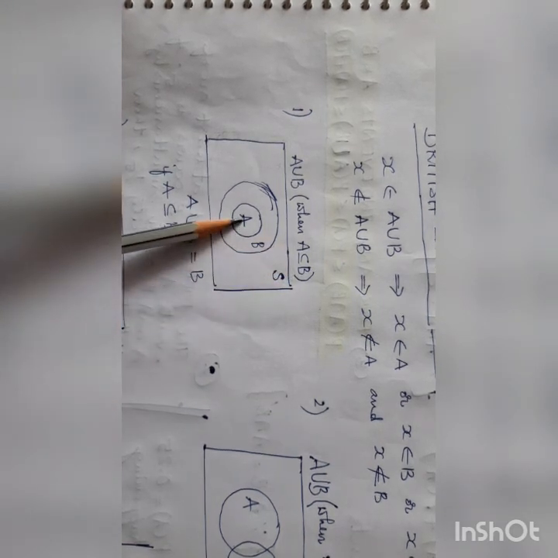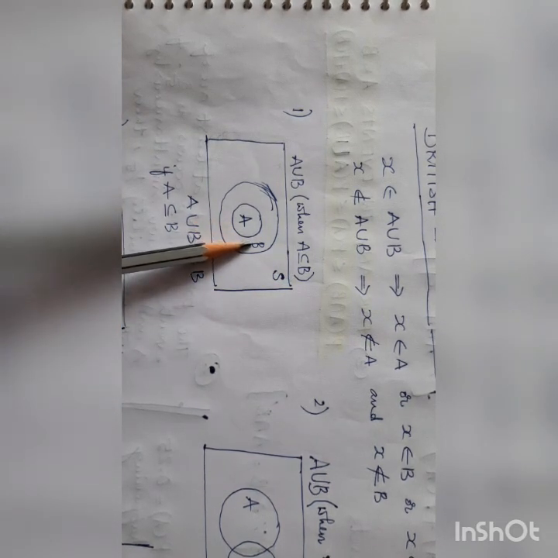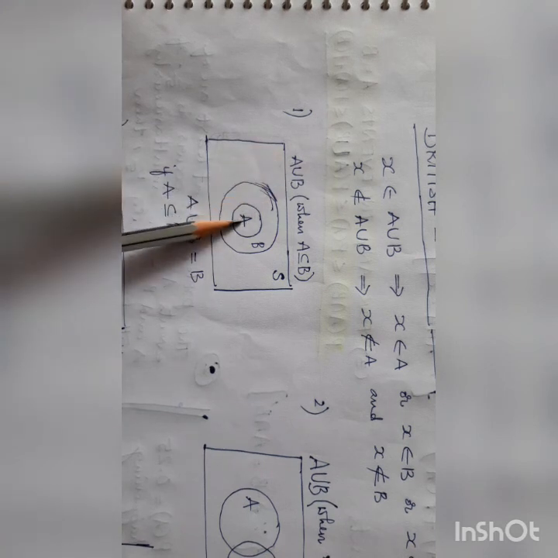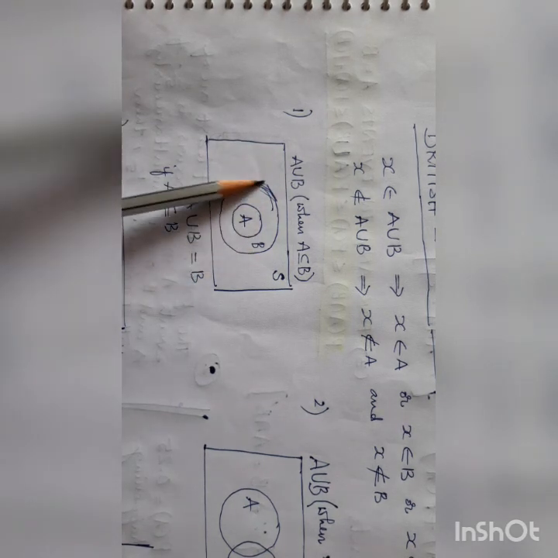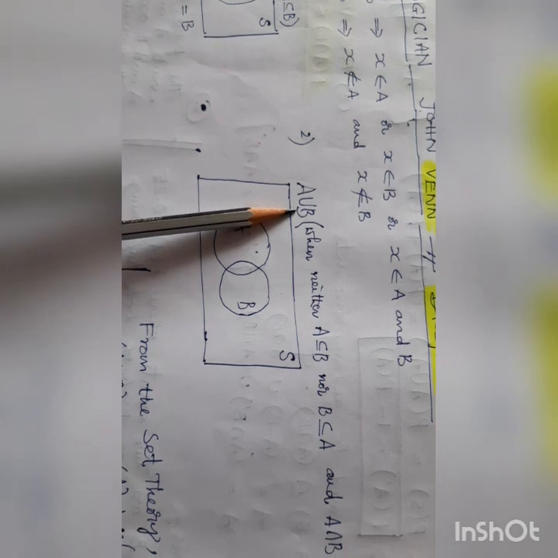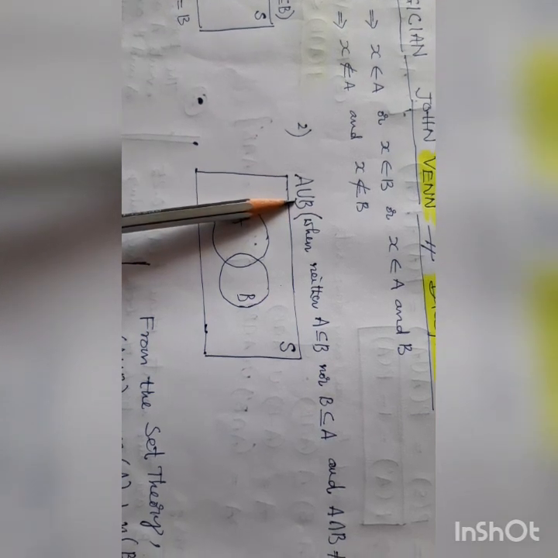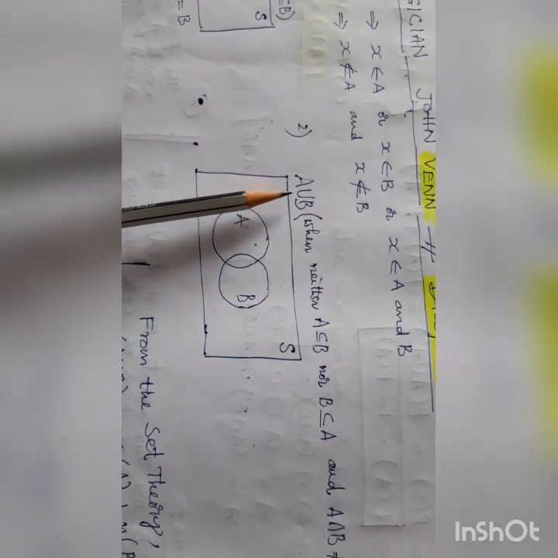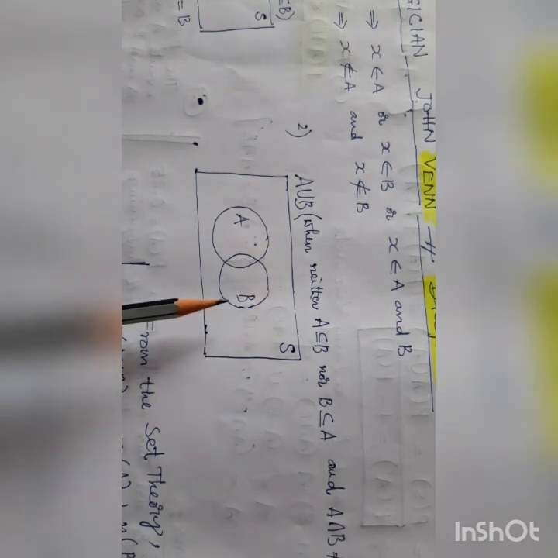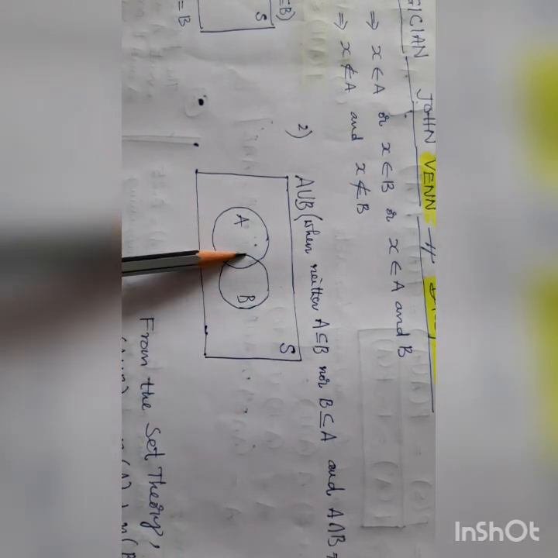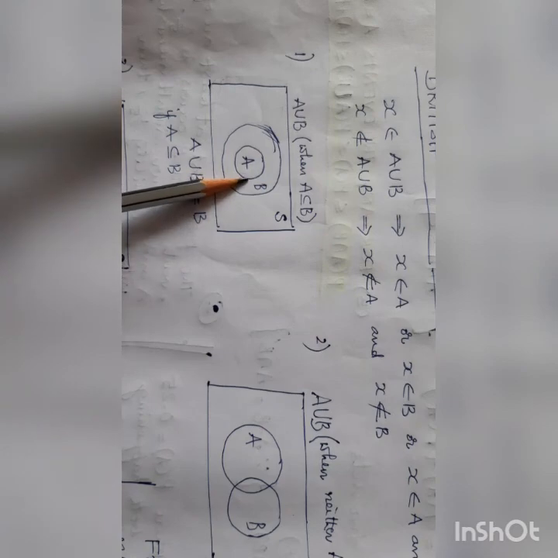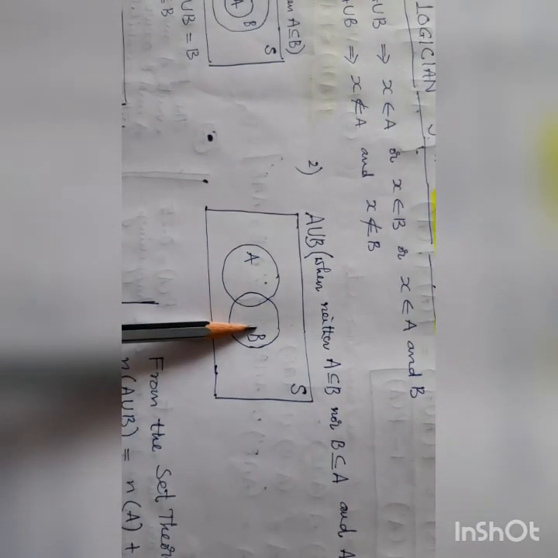A subset of B, A union B, the John Venn diagram will be like this. A union B can be expressed in the John Venn diagram like this also, not only like this, but also like this.